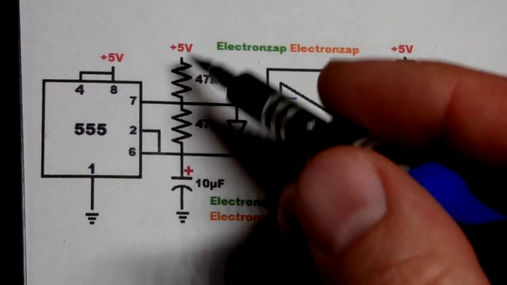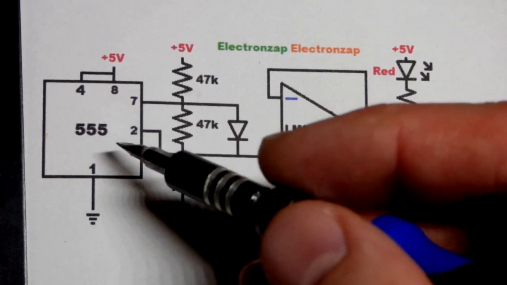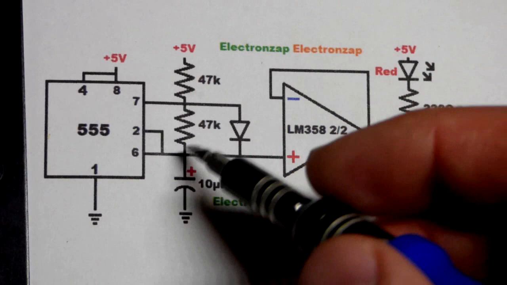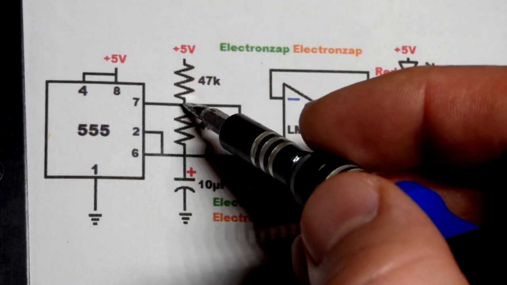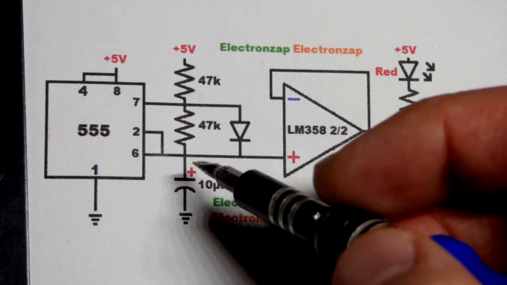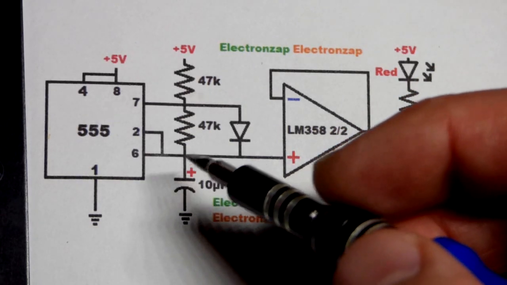So we have the capacitor. This 555 timer does the timing. We're not using the output though. We are just looking at the voltage of the capacitor. So it charges through that resistor and goes around this resistor thanks to a diode right there. So we're only charging through one resistor.